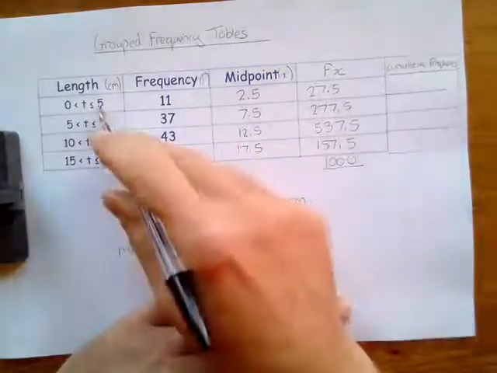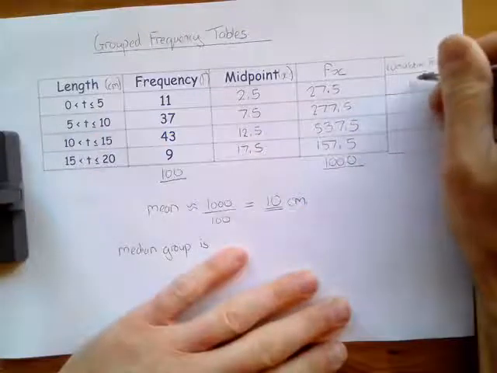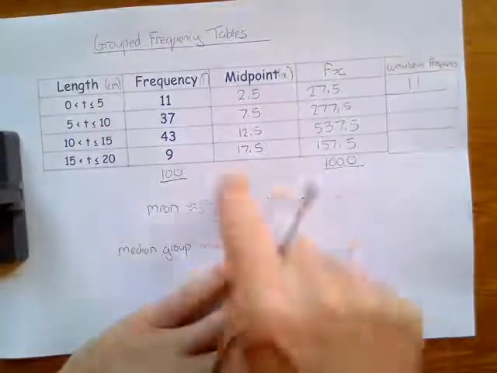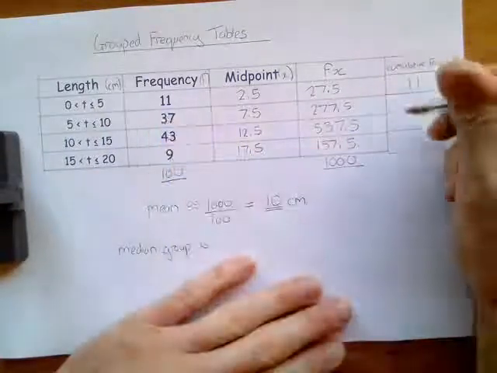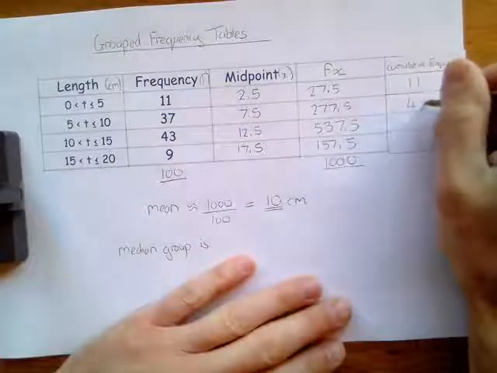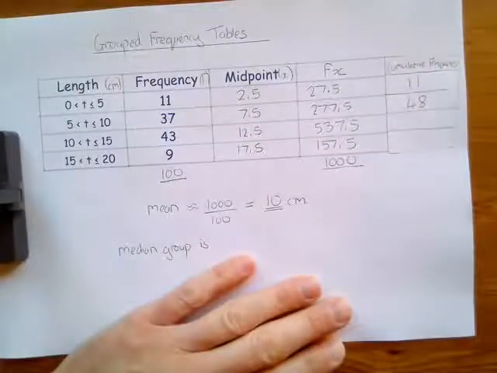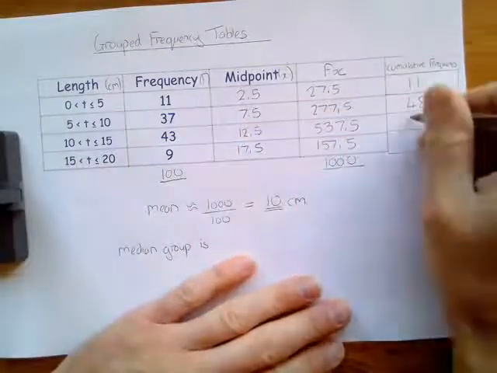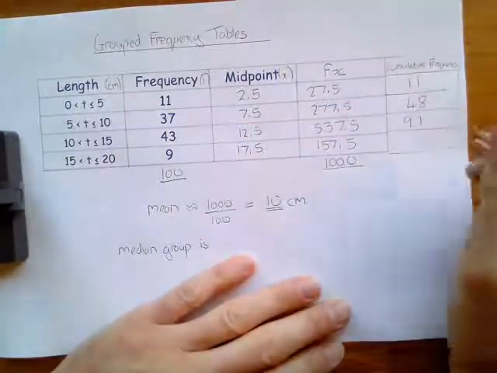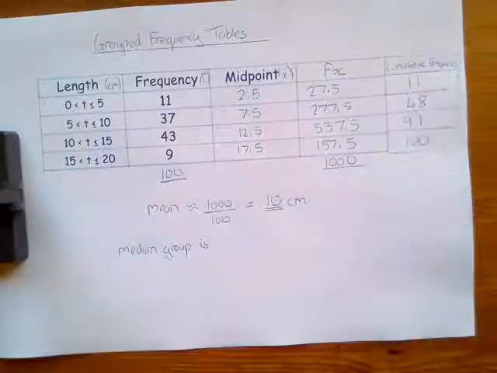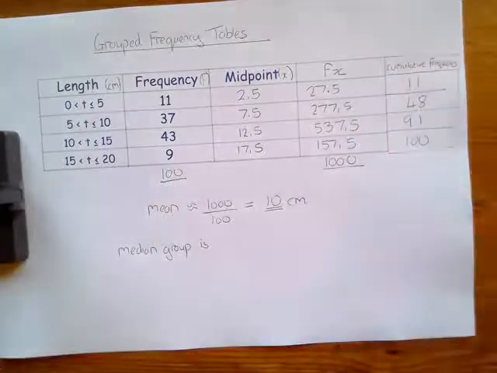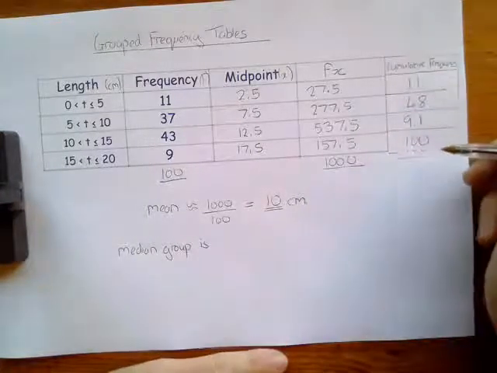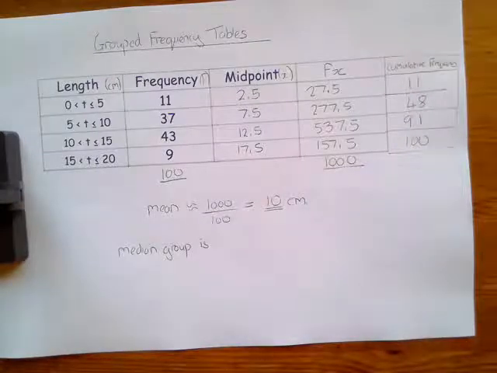So after the end of the first group, 11 worms have been included. At the end of the second group, 48 worms have been included. You add an extra 37 on. At the end of the third group, I've now included 91 worms, and by the end of the last group, I've included all 100 worms. These are called the cumulative frequencies. And they're useful to calculate because they immediately show you in which group the two middle worms are.